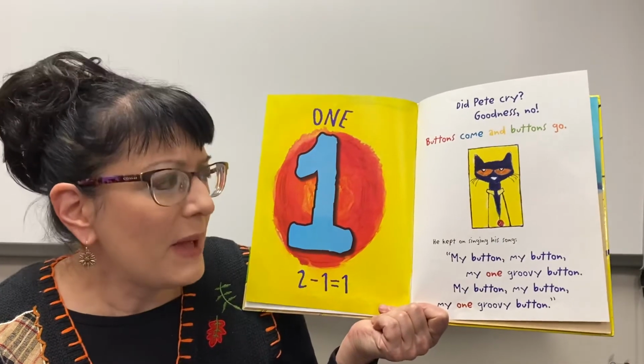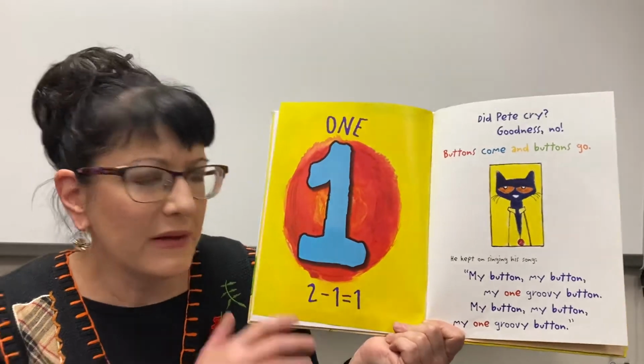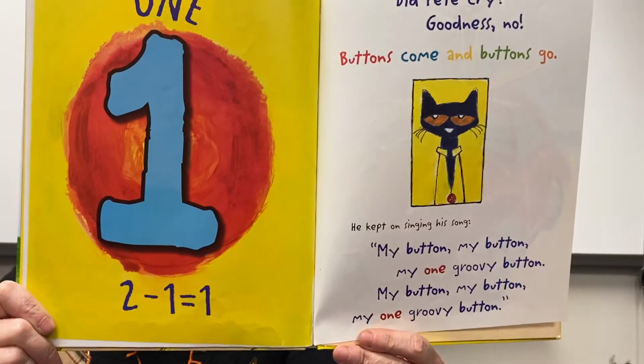My button, my 1 groovy button, my button, my 1 groovy button.